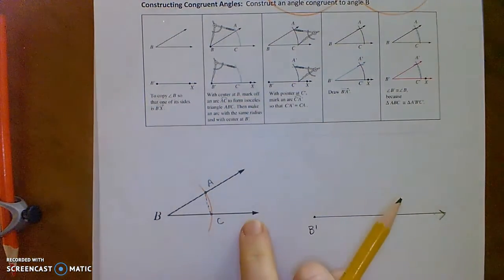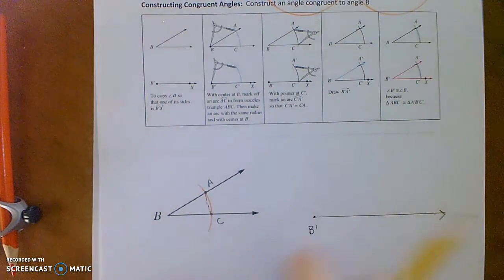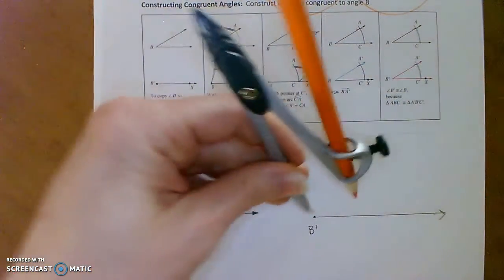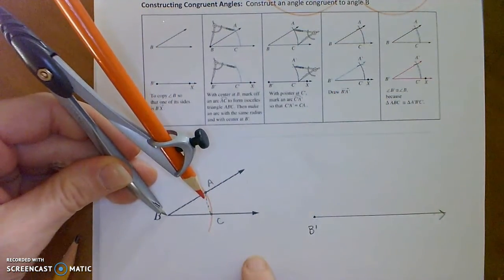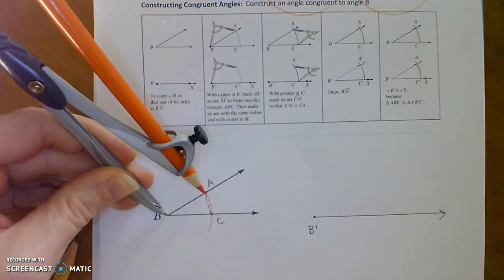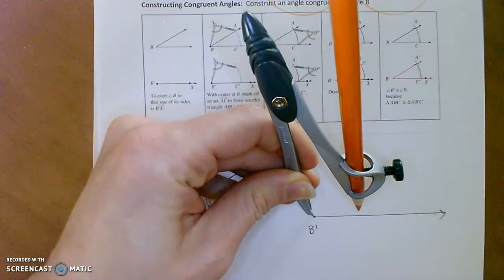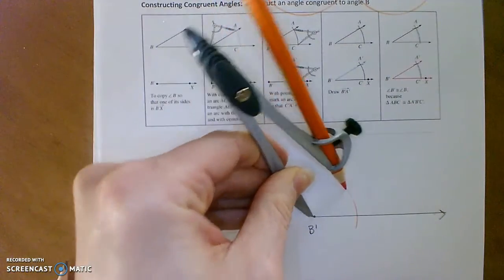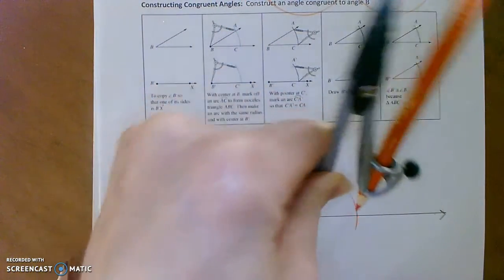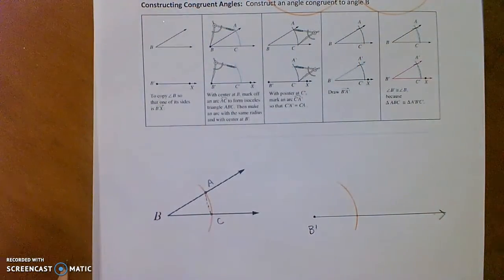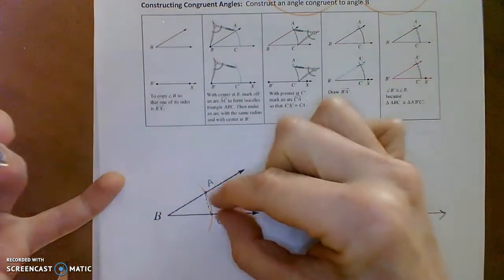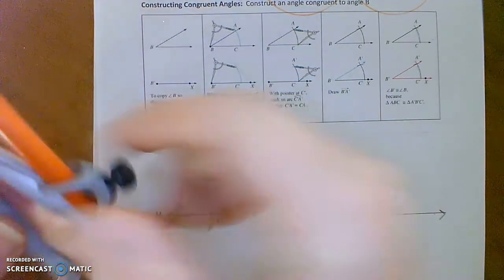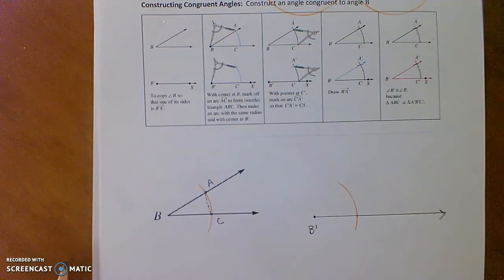Now I'm going to copy that triangle over, keeping that same length, whatever I had drawn over here, and copying that same length over from vertex B prime. The next thing I need to do is figure out what this length is, and I'll copy that length over as well.